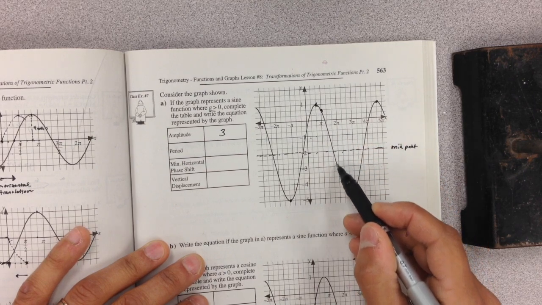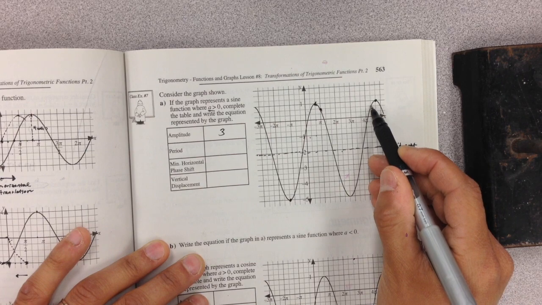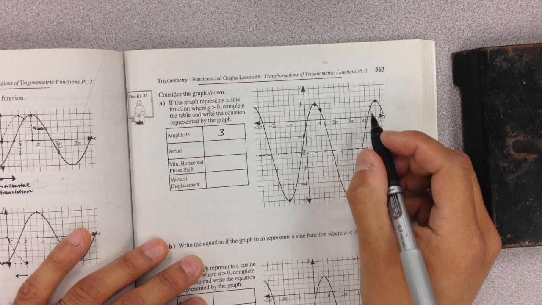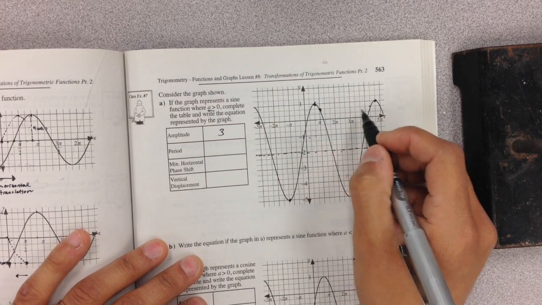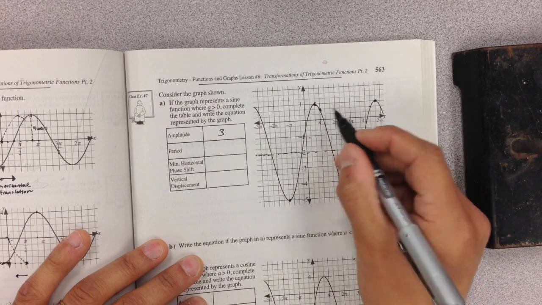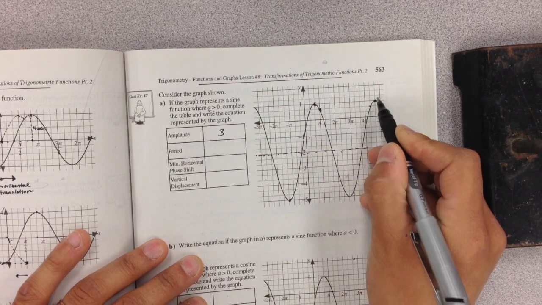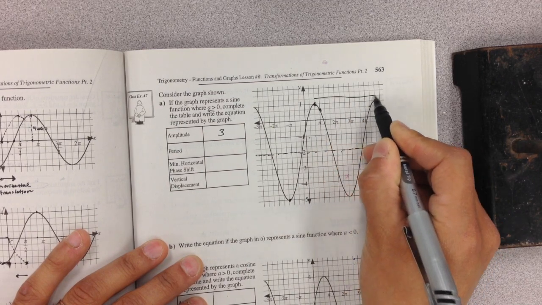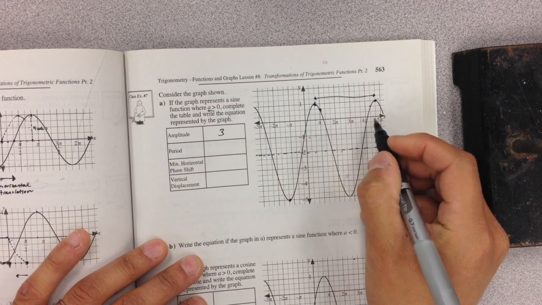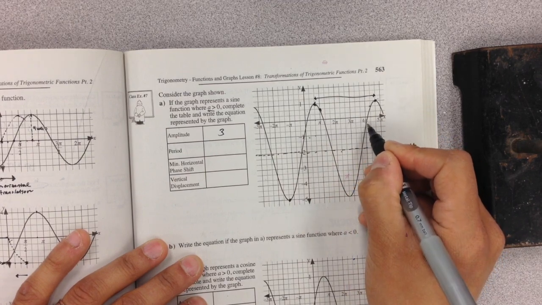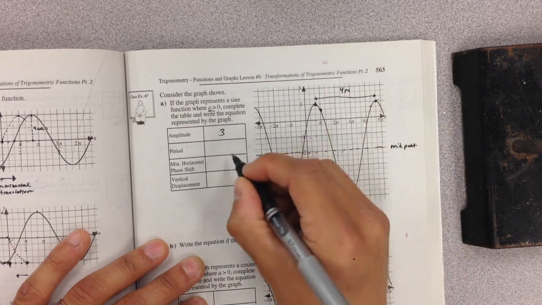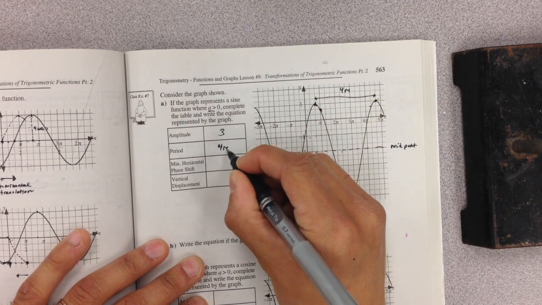And right here. And so my period here is going to be from pi to here. So this is where I'm looking at. Would be 4 pi actually. Yeah, 4 pi. So my period would be 4 pi.